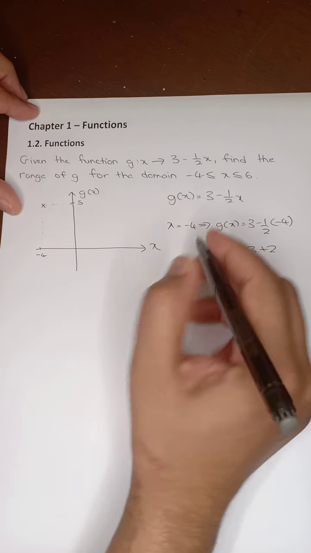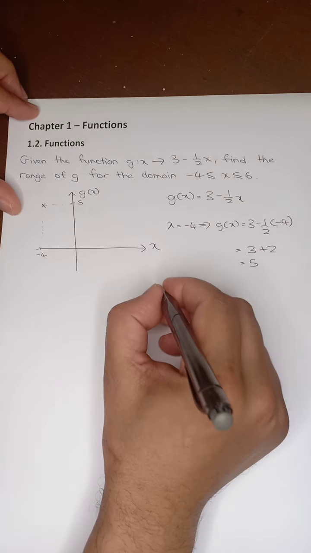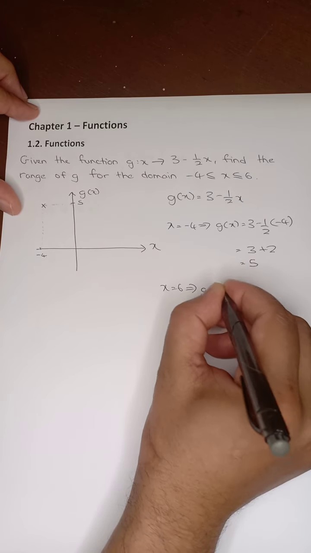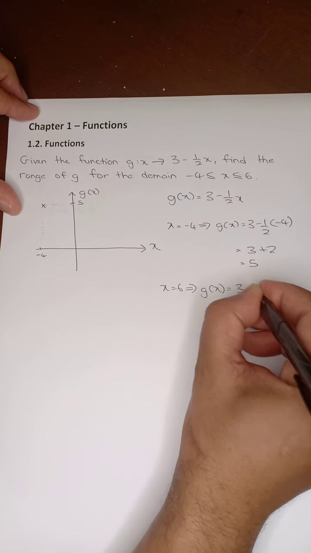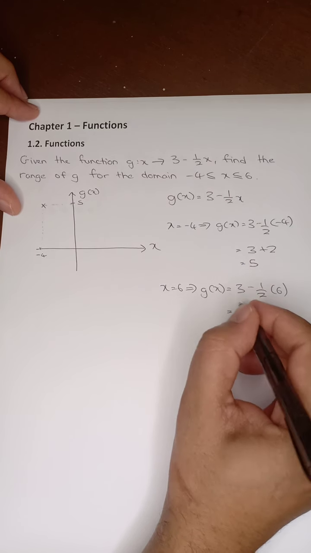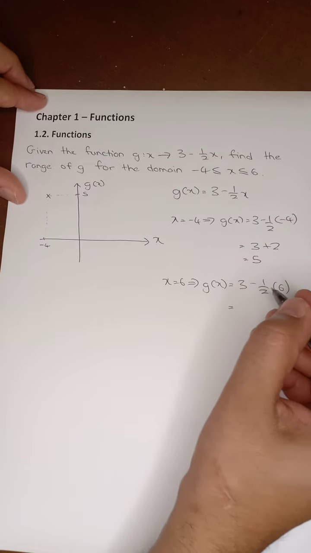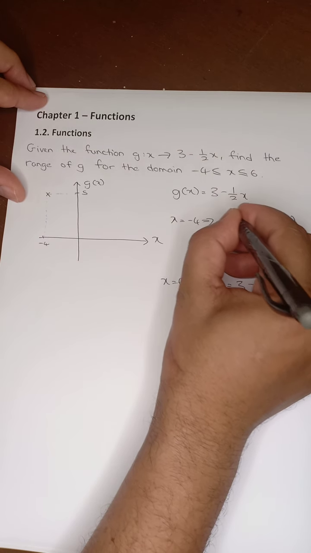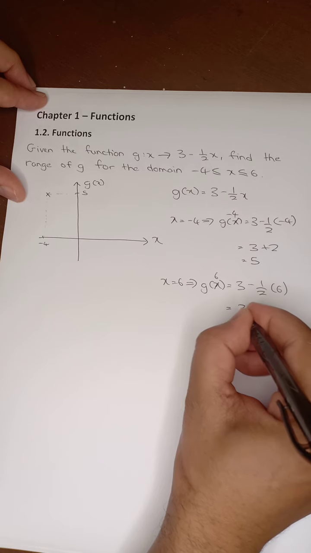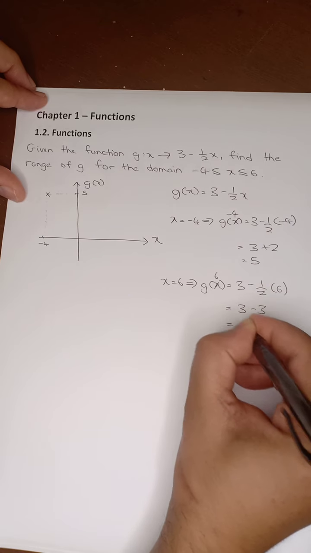Okay, the next is x equals 6. Find g(x). So 3 minus 1 over 2 times 6. Sorry, I need to replace the values of x. This is 6. 3 minus 3 becomes 0.